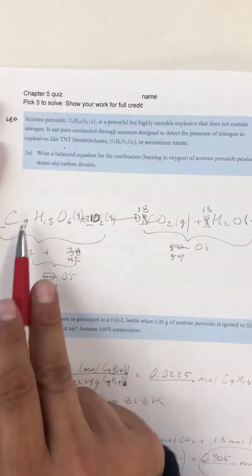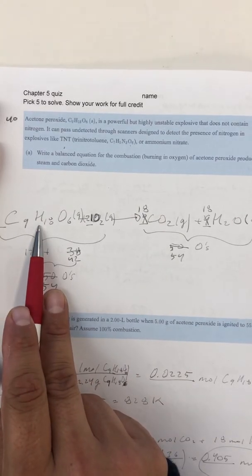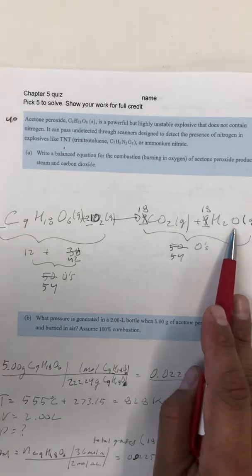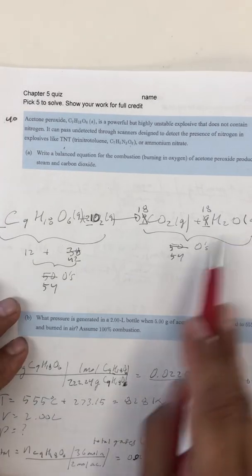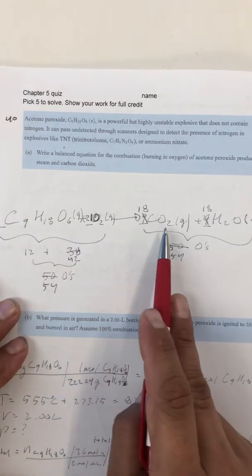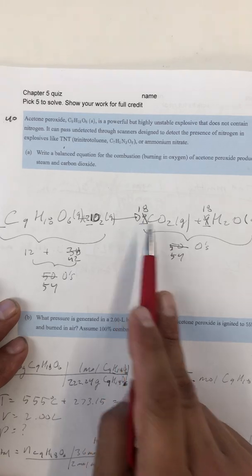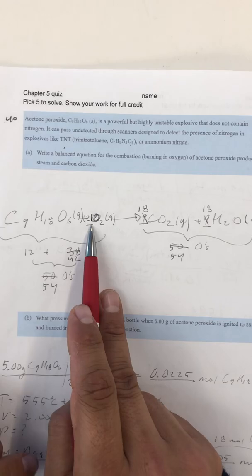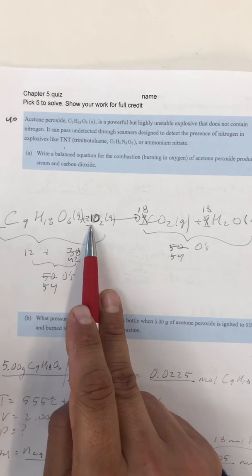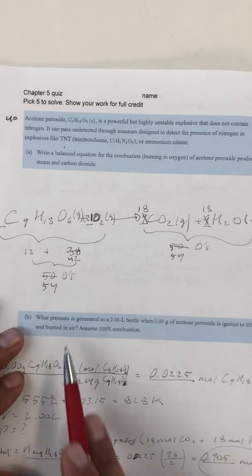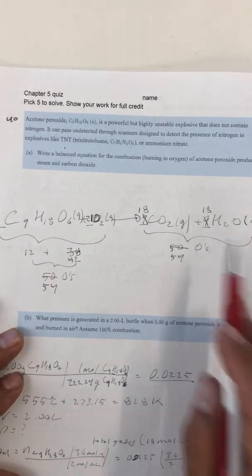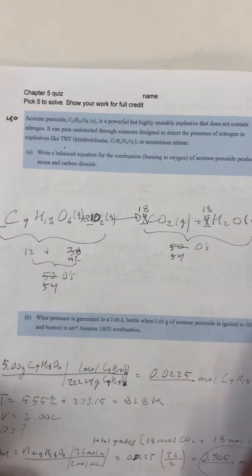So here it is. Let's balance the equation. It's a combustion, so it's acetone peroxide plus oxygen, giving you CO2 and H2O. I was balancing the equation. You can see my work here. I started with 1, then I did the 9 carbons, then I did the 9 hydrogens, and then I realized I had an odd number of oxygens, so I just multiplied everything by 2, and I ended up with 2 of these, 21 of these, 18 of these, and 18 of those. So this is my recipe.